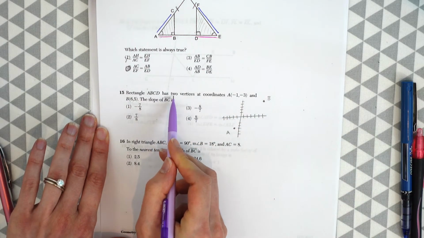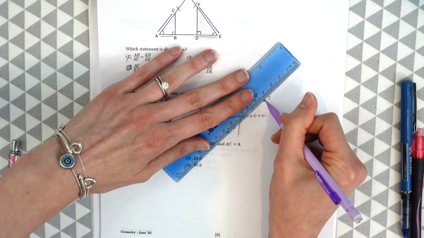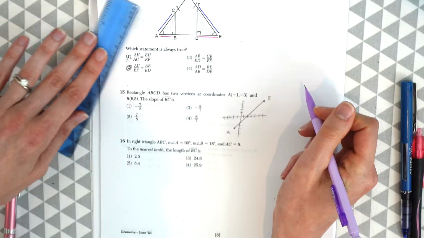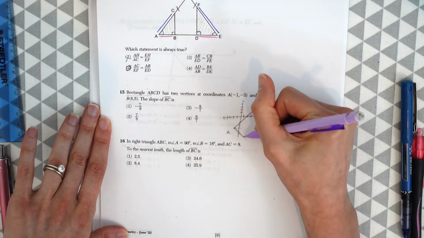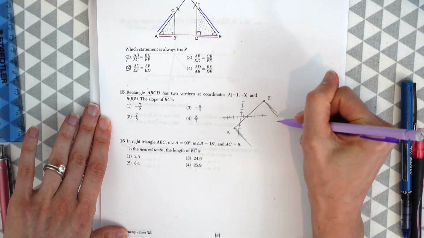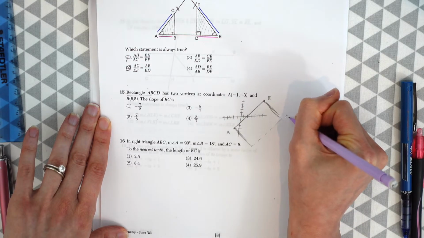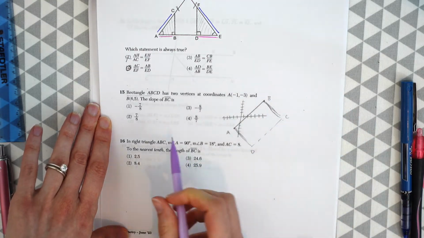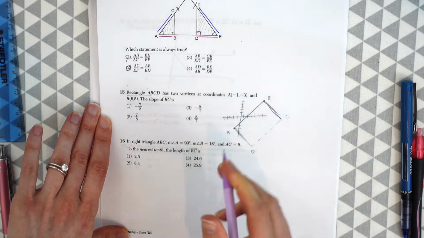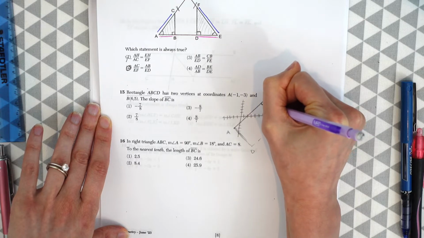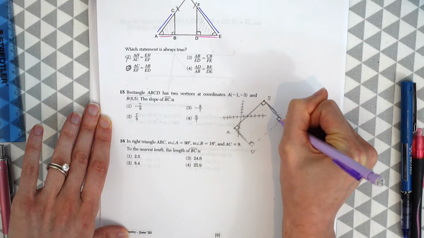So we know that this rectangle has two vertices at coordinates. We know that this is going to connect like this. And since it doesn't give us much information on how this is drawn, I'm just going to guess and sketch it this way. So we could say that CD is somewhere in here. So the slope of BC is what? Remember, with a rectangle, we have 4 right angles going all around in each corner.